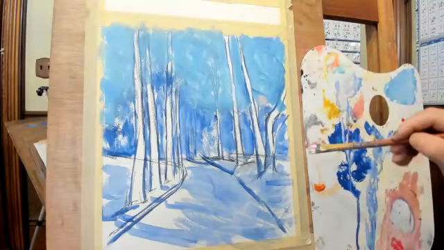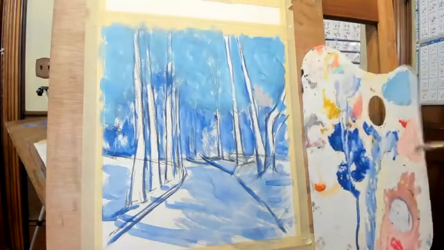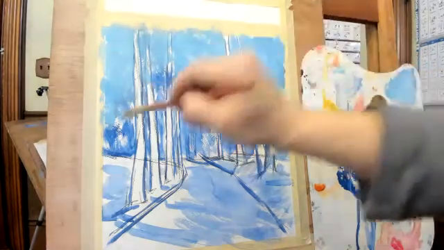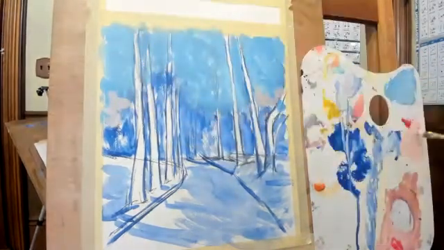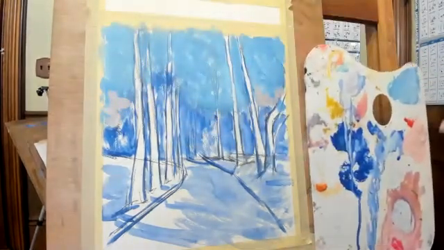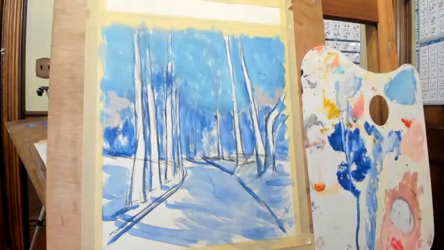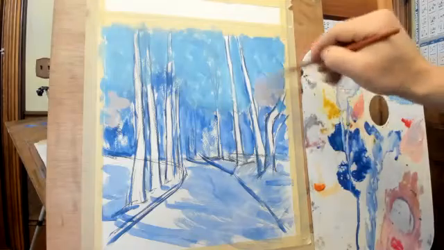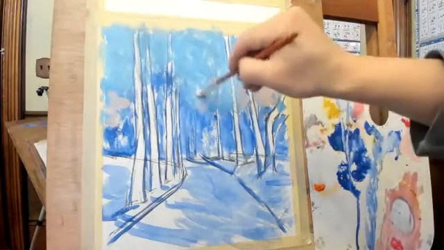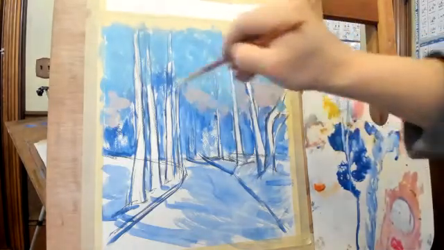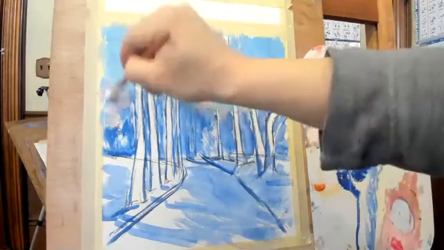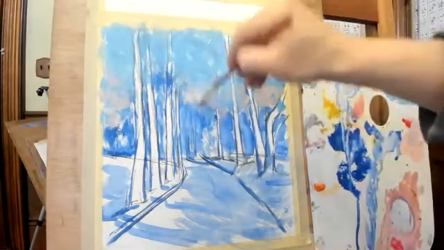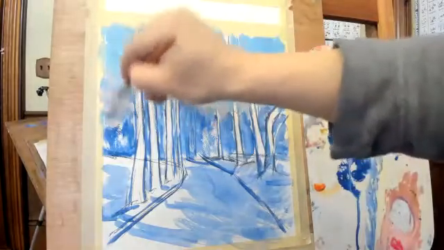Okay, it's good. Now I think I can try to make it a little bit purplish. Try a little bit purplish.